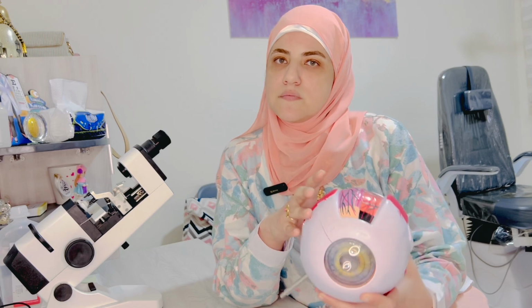If the muscle is tight and the movement of the globe is restricted, then we have a positive force duction test. But if the globe moves freely, then you have a negative force duction test, which is the normal state. And now let's move to the case.